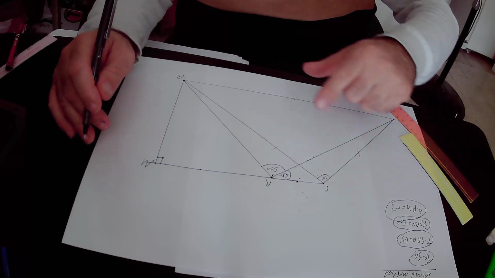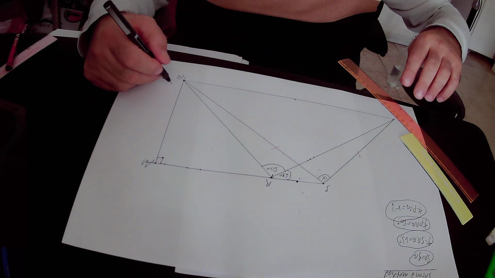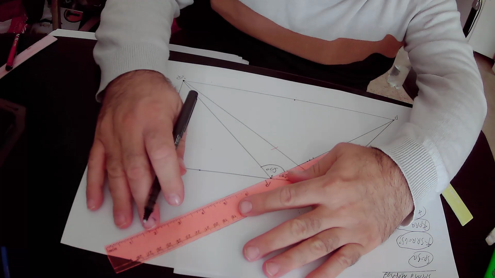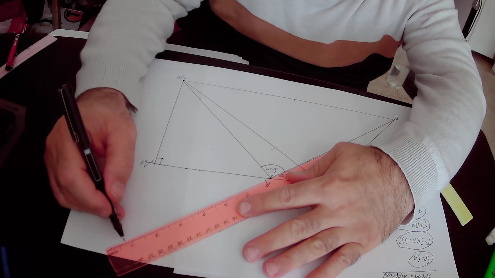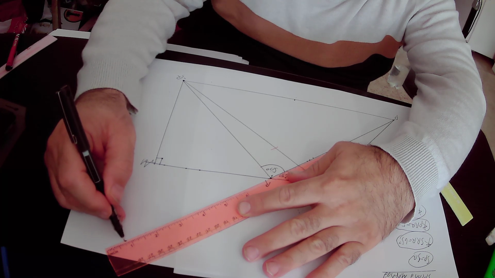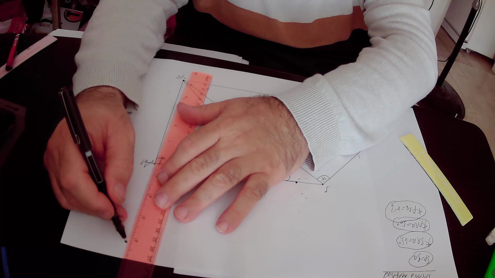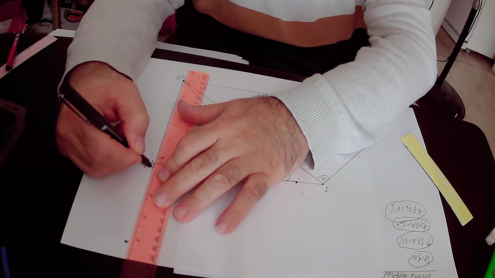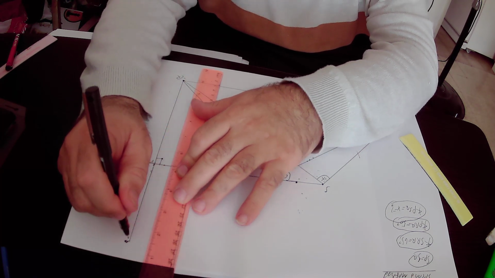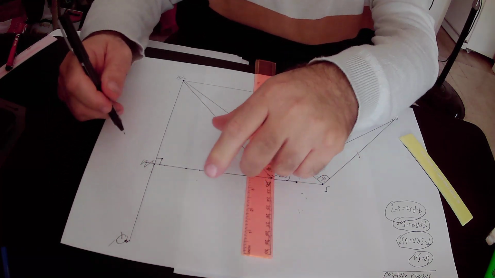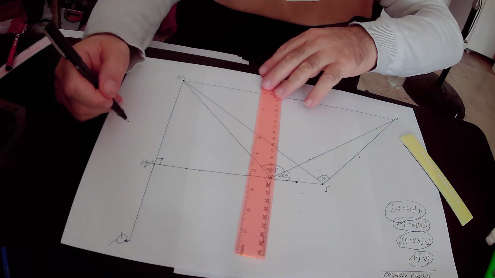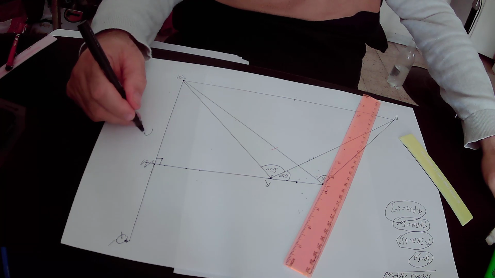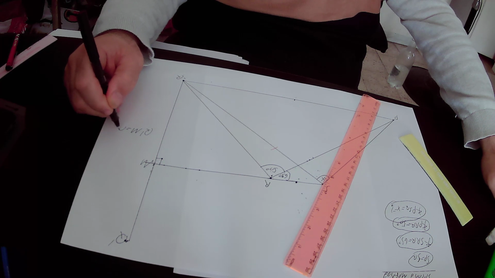In the next step, we will extend the perpendicular QM in such a way that Q dash M, this side, will be equal to QM. We extended QM in such a way that Q dash M will be equal to QM. Okay?